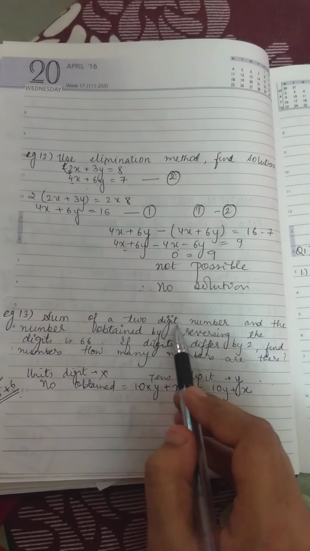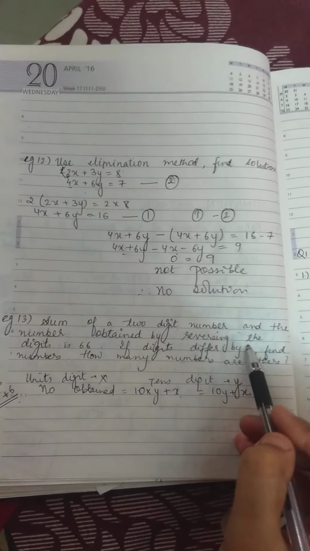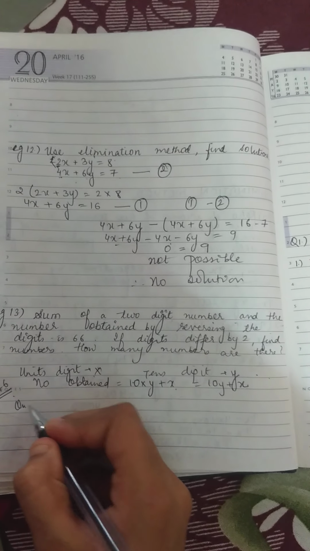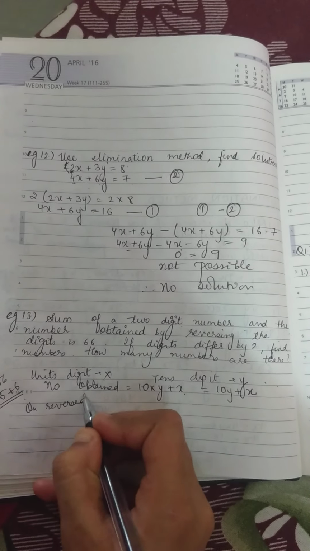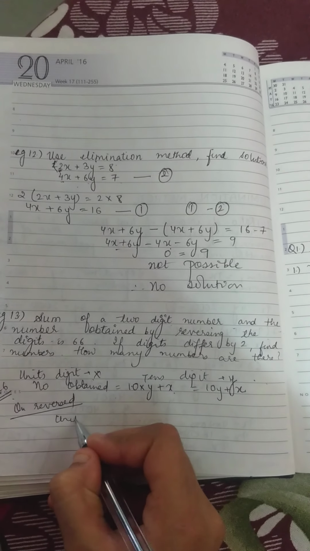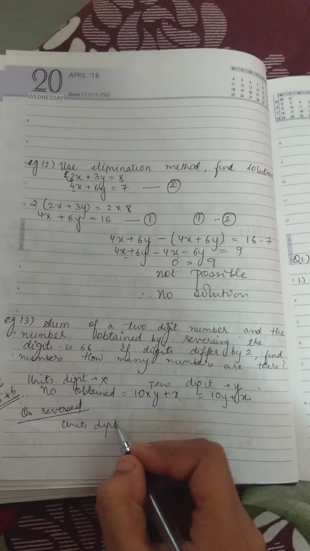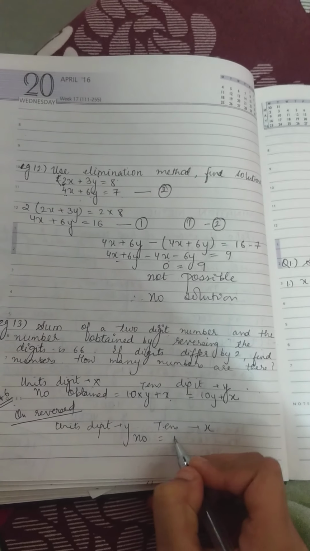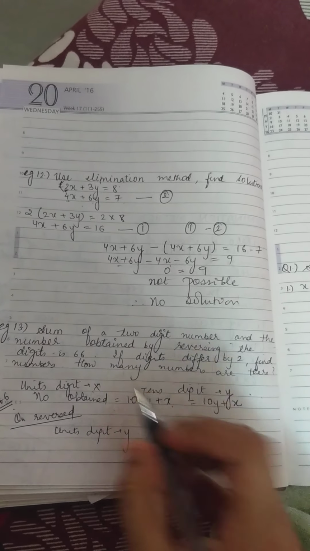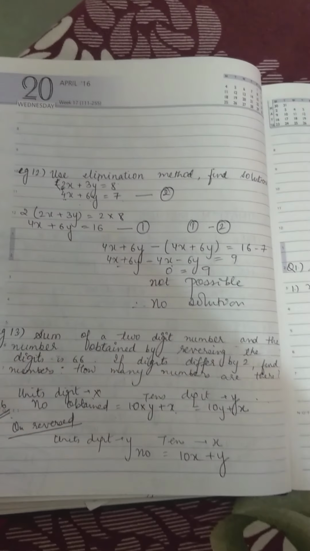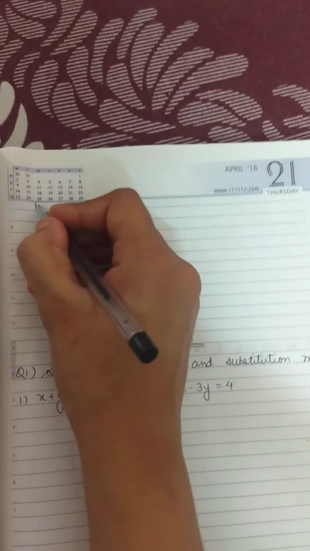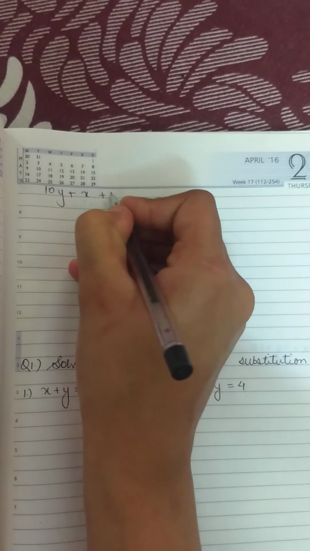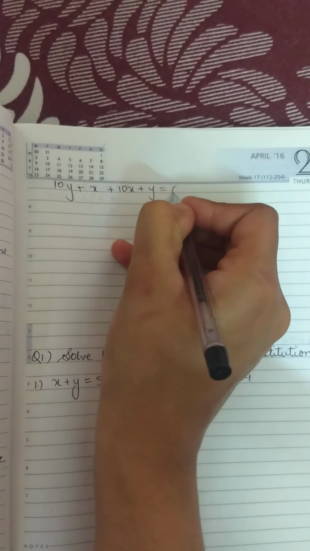Now the sum of the two-digit number and the number obtained by reversing the digits. So when we reverse the number, the units digit becomes y and the tens digit becomes x. So the number is 10x plus y and the sum is 66. So our equation becomes 10y plus x plus 10x plus y is equal to 66.